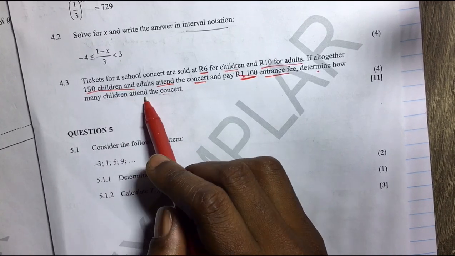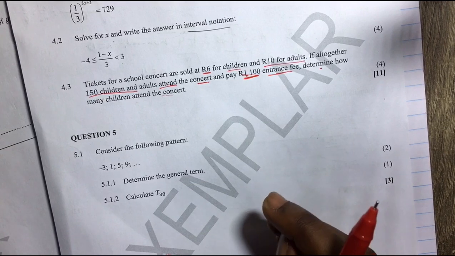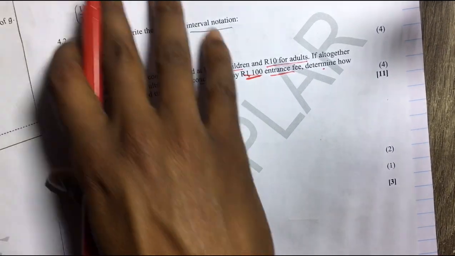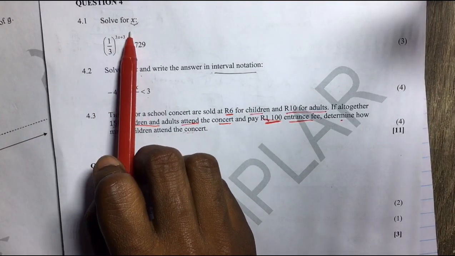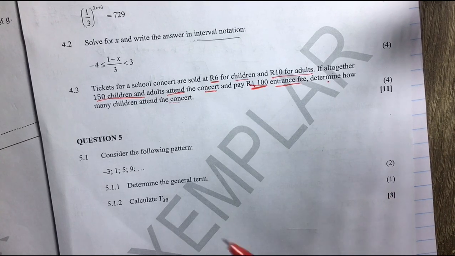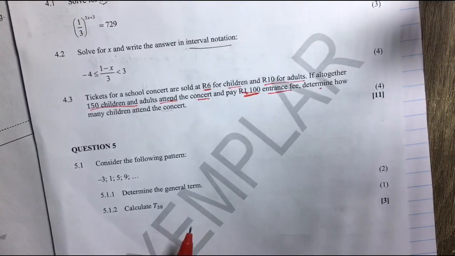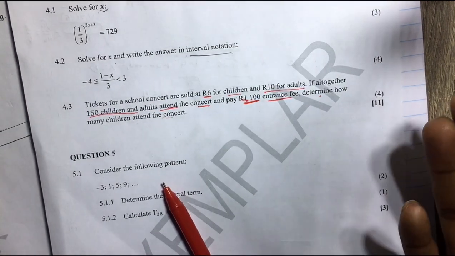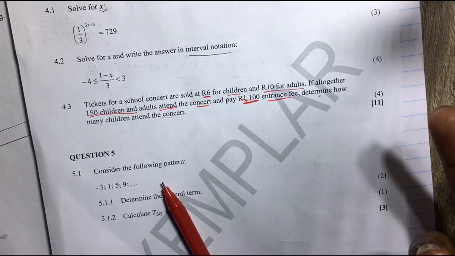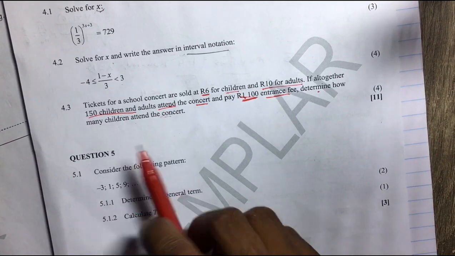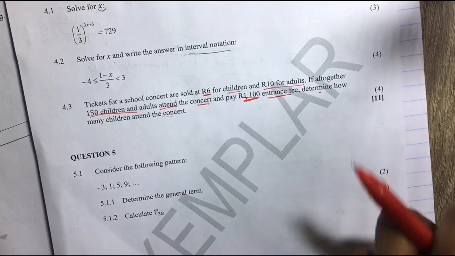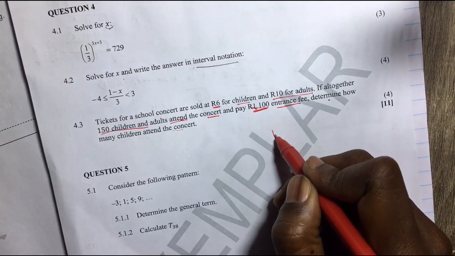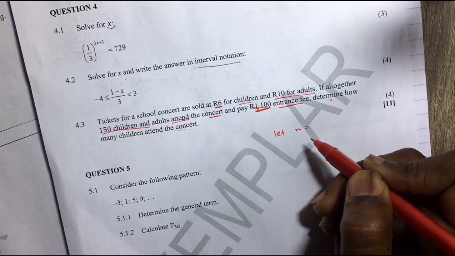So your wildest guess will be, this cannot be a finance question because it's unsolved for x. If it's unsolved for x, it's most probably a simultaneous equation. So we have to change the statement into a mathematical equation so that we can solve it. So there is a concert at school. Children and adults are supposed to be there. So I'm going to say let x be the children.